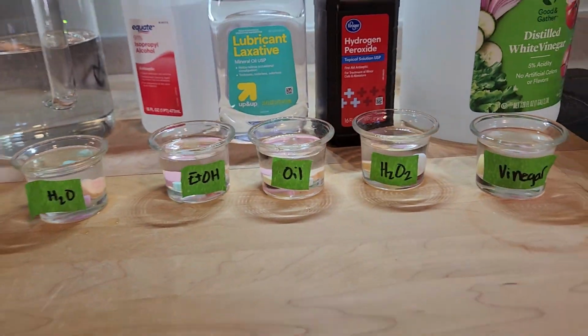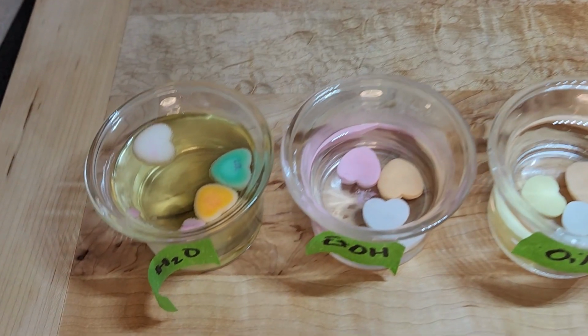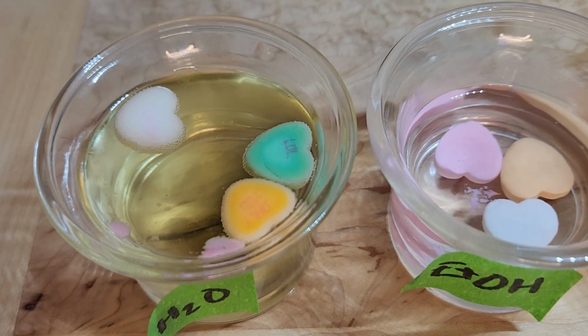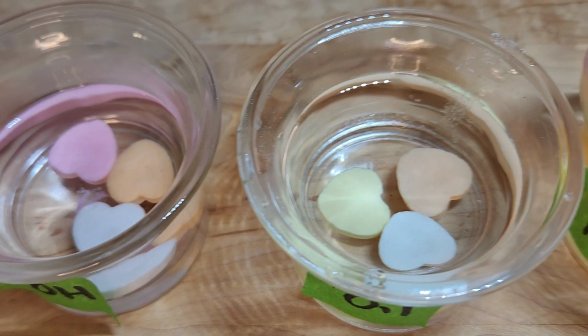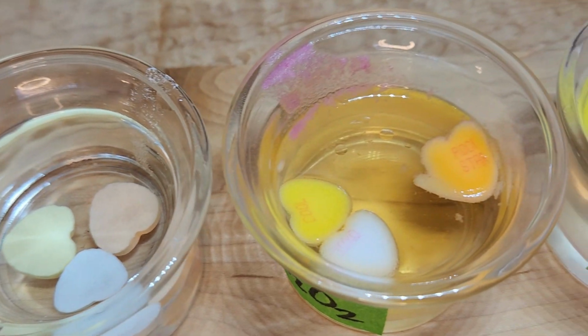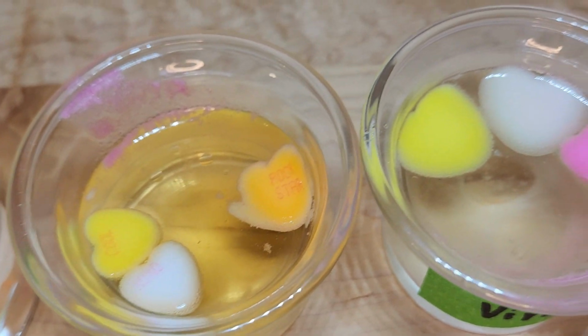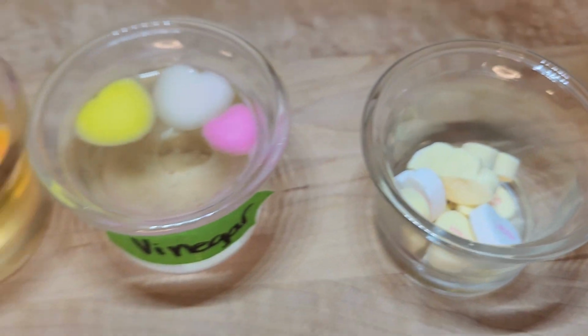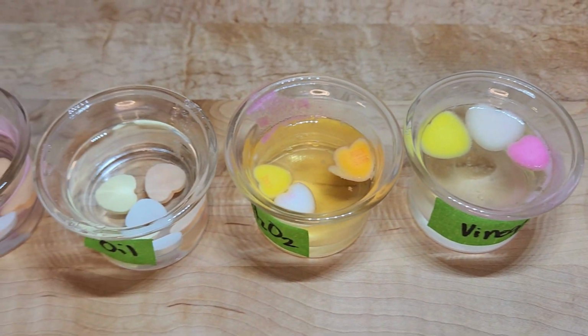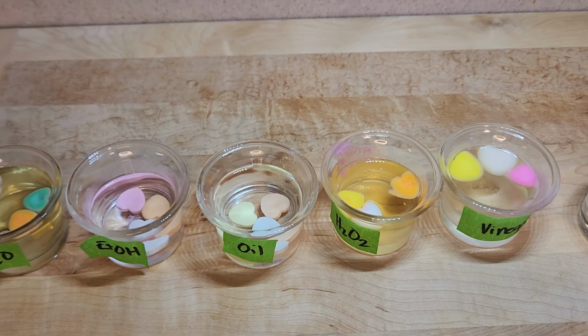And what I want to do is see how these different liquids are able to dissolve my hard candy. And the hard candy is made of sugar, and we're going to look at all of these individually to see how these different liquids might break those sugar bonds to get these hard candies to dissolve into the liquids.